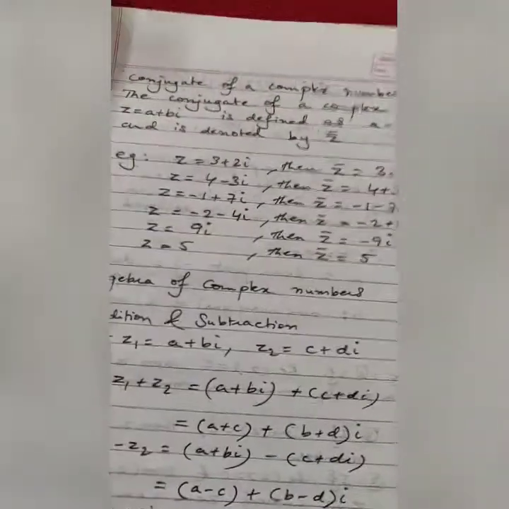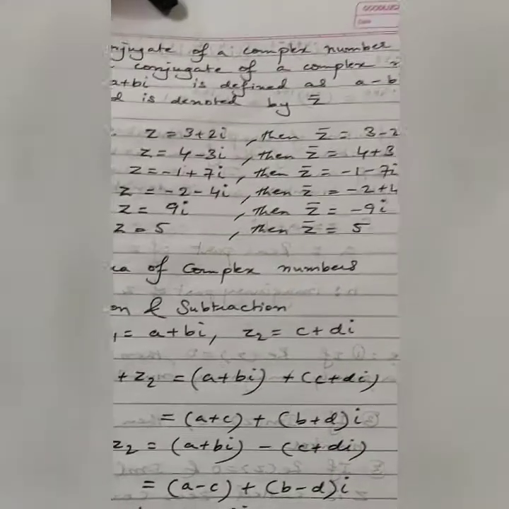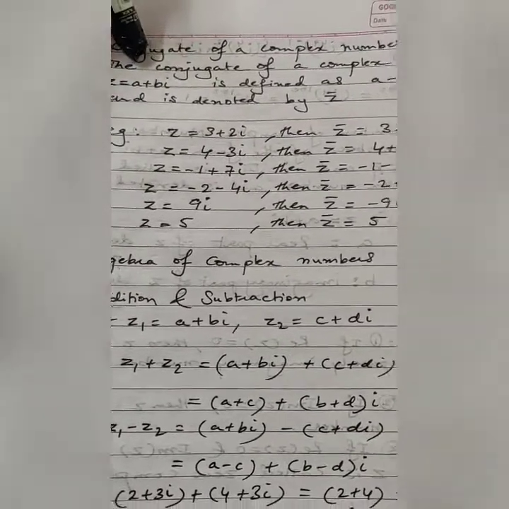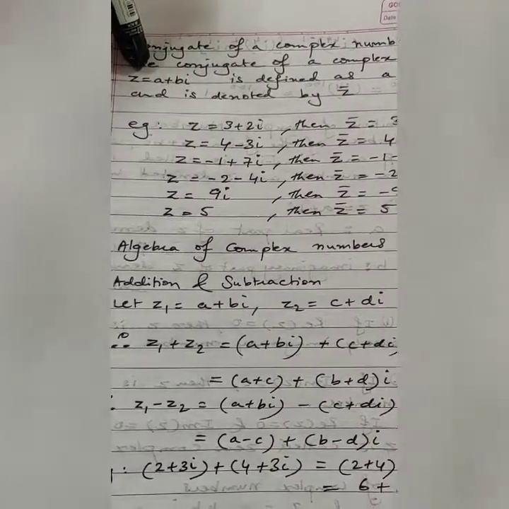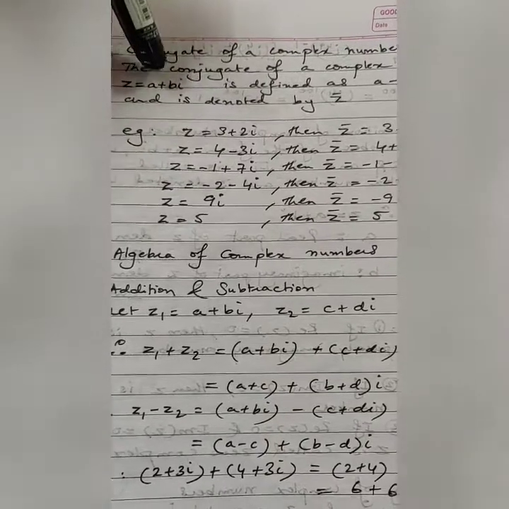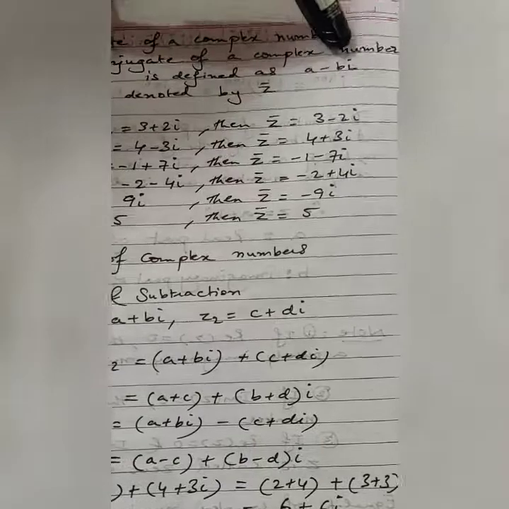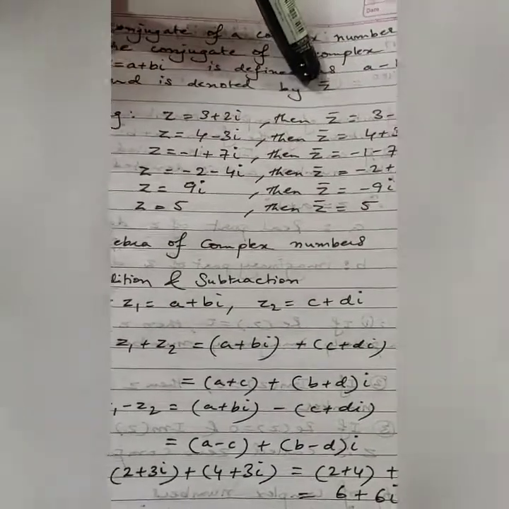Now let us move to the next property of complex numbers. Now the conjugate of a complex number. What is the conjugate of a complex number? Suppose you have a complex number z is equal to a plus bi, then the conjugate of this complex number a plus bi will be a minus bi, and it will be denoted by z bar.